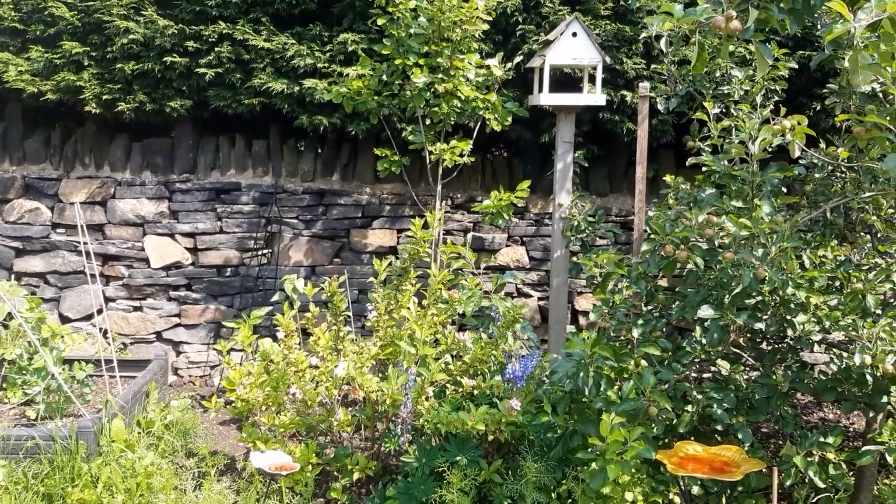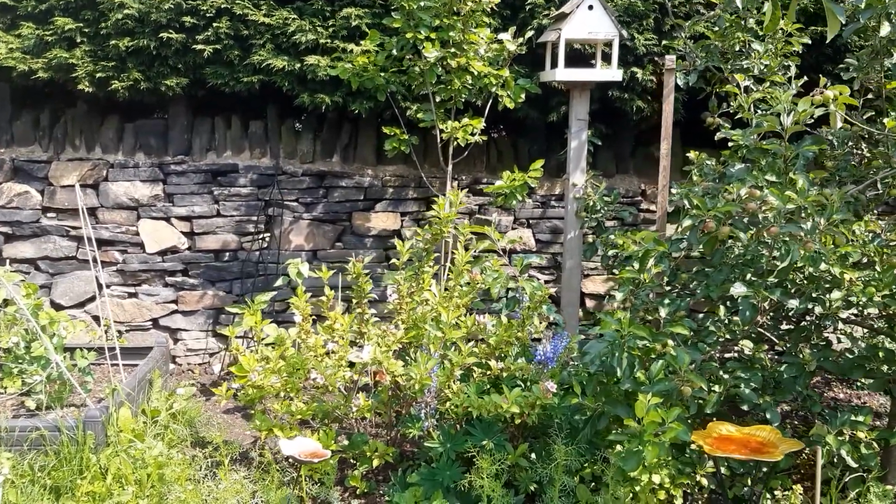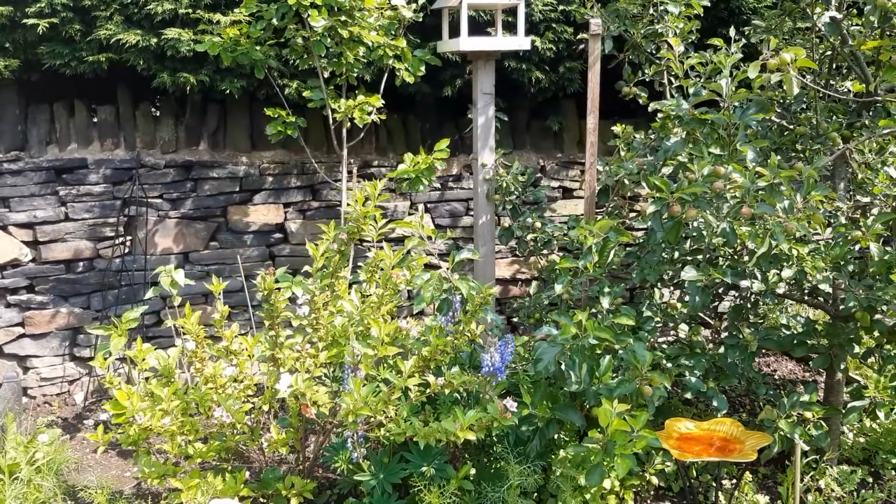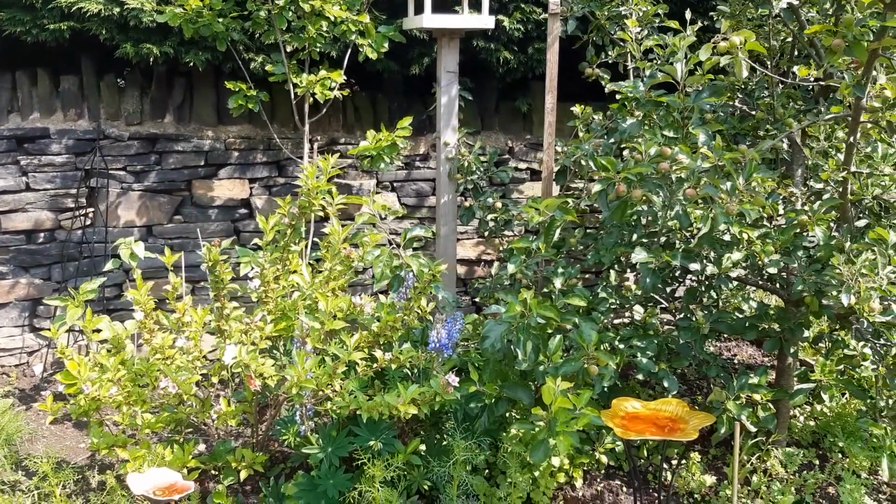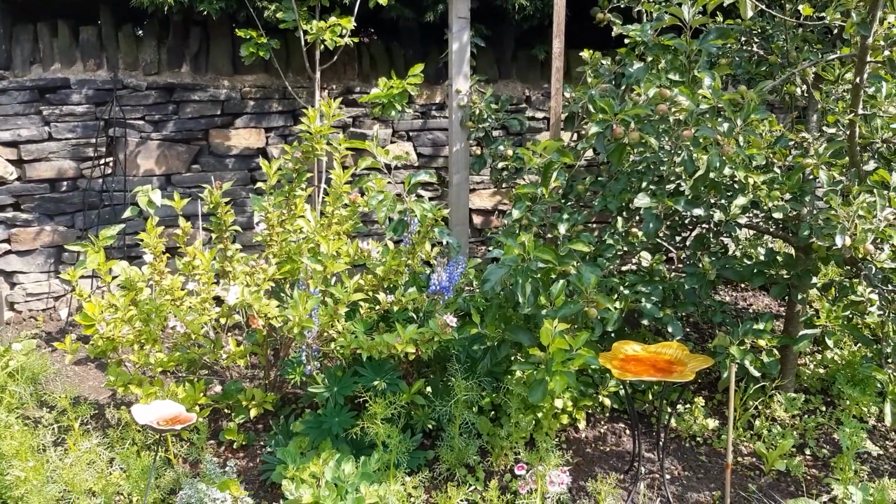So what I thought we'd do is take a look around my garden to see some examples of plants and their parts and their functions. So let's have a look. What can we see first?